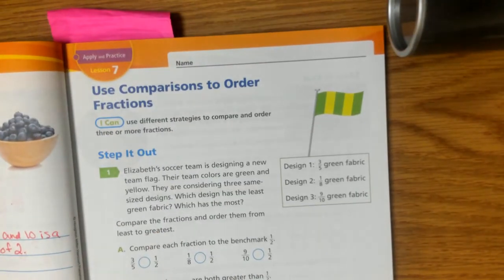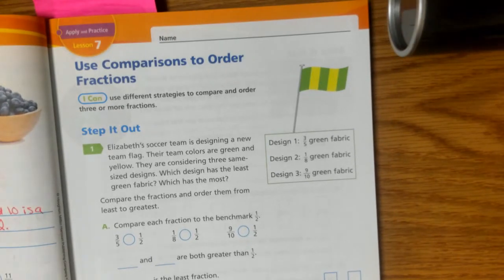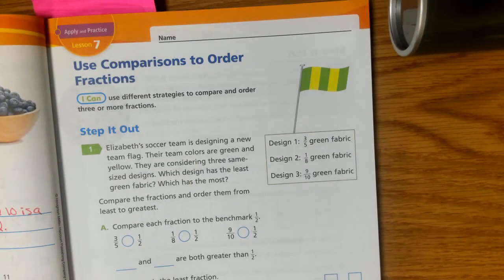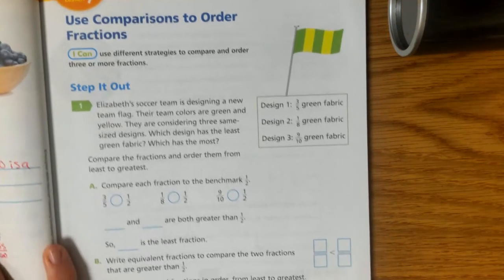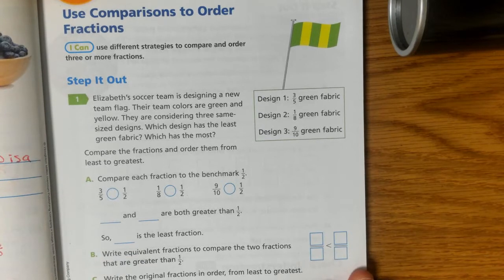Okay, so remember we were comparing fractions, right? We were finding common denominators, or we were finding common numerators, so that way we could compare our fractions. And now we're going to use that skill that we learned, and it will help us order our fractions.